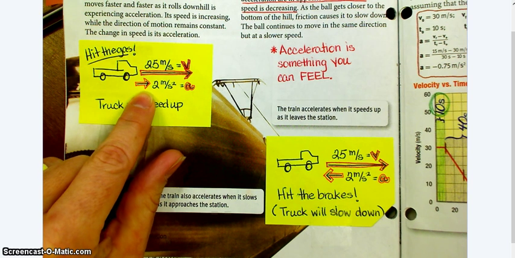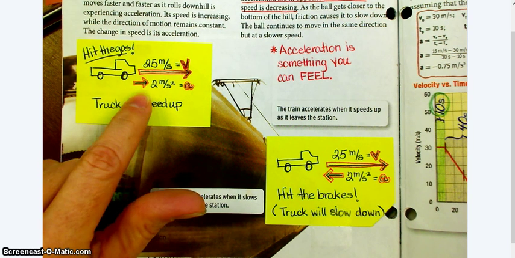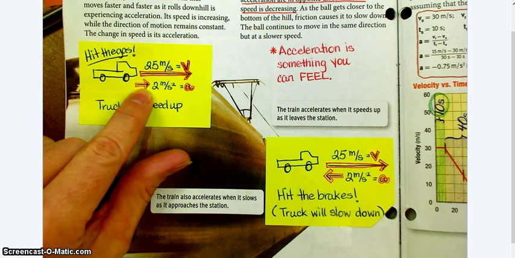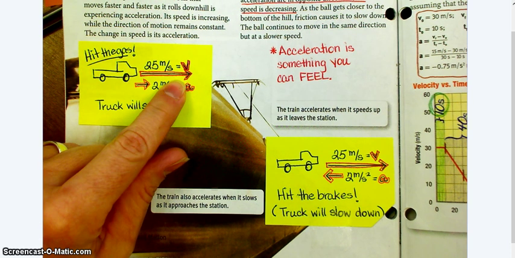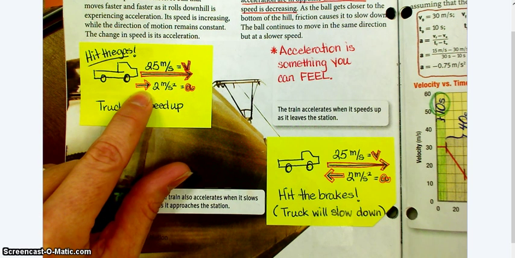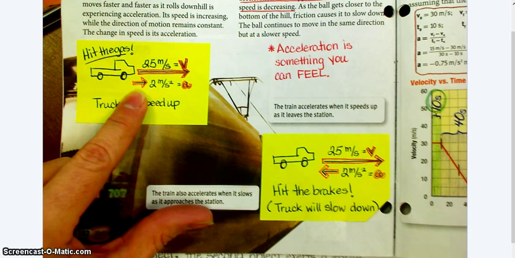So the acceleration is going to be in the same direction that the truck's already moving. And because the acceleration is in the same direction as the direction that the truck is already moving, that's going to cause the truck to speed up. Okay? Acceleration is in the direction of the net force.